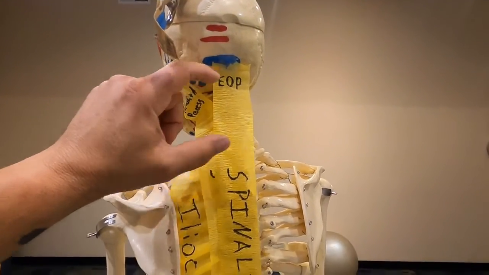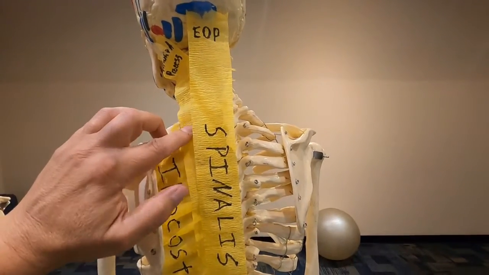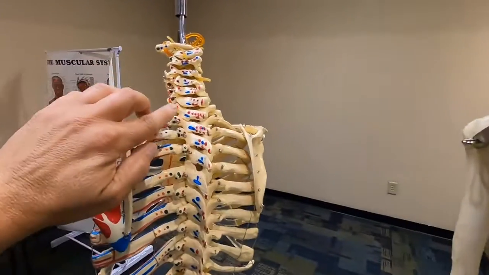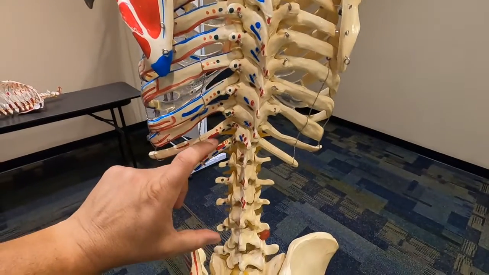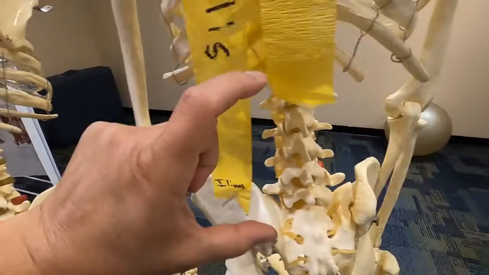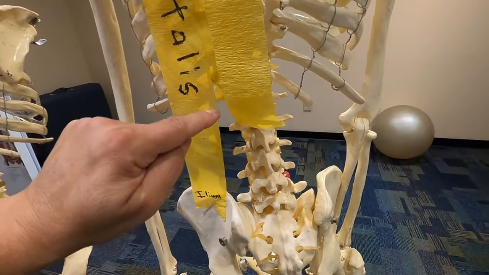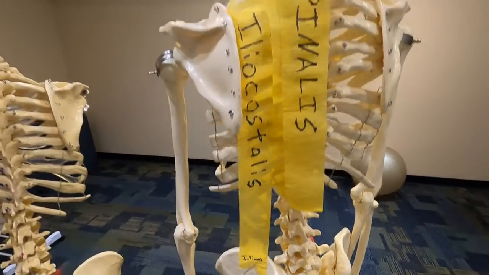Cervicis, because this is the cervical region of the body. This is your thoracic region, your thorax. So cervical, thoracic, and then our lumbar is our low back. So lumbar here. And I showed you earlier the quadratus lumborum, the big muscle that attaches here.